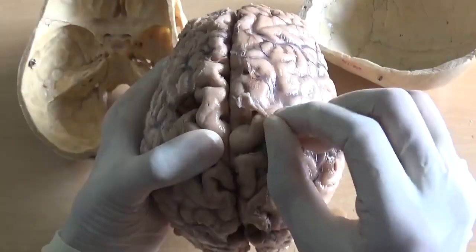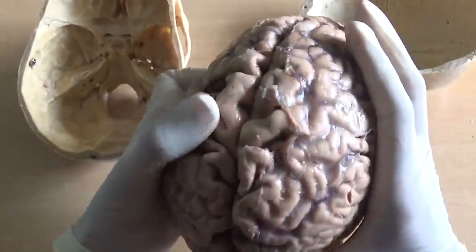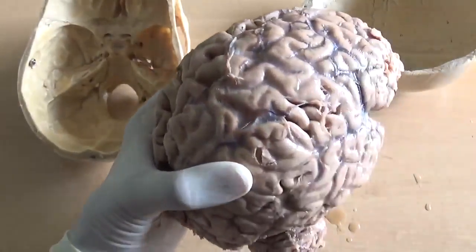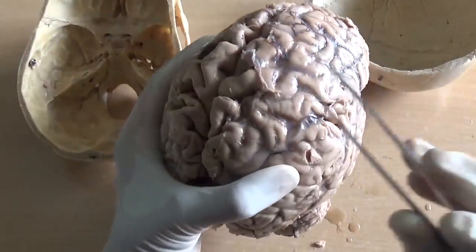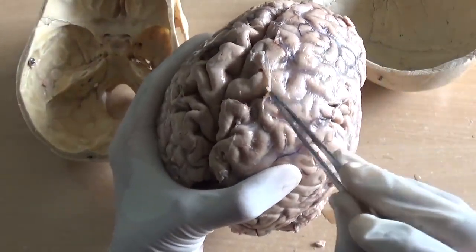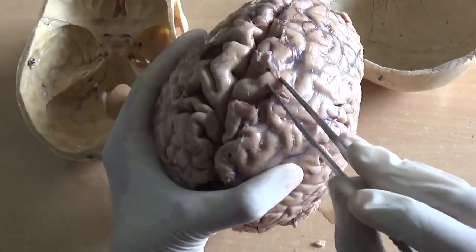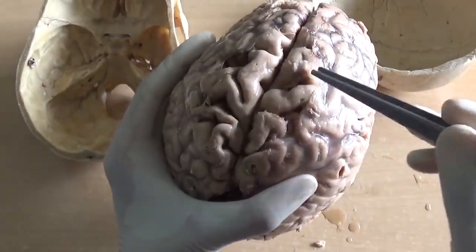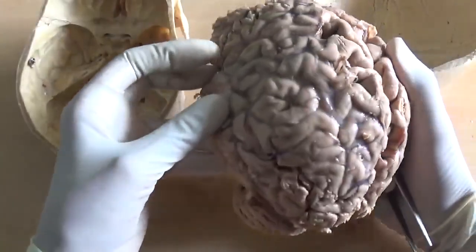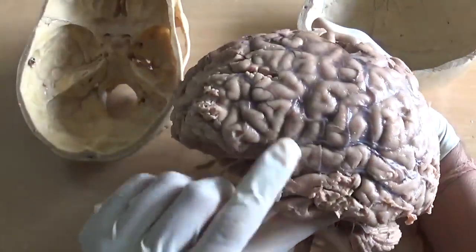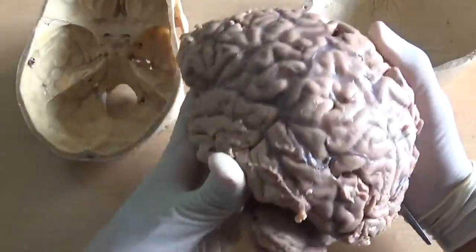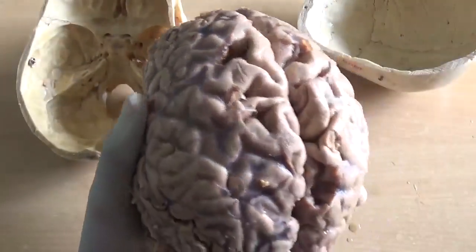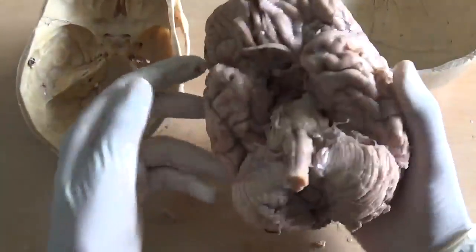Now as I told you, we have removed the dura, so what we see is a thin pia mater all around covering the brain. Say, this is the pia mater, and some of the blood vessels, cerebral blood vessels, are visible from the surface. Say, this. Now let's see some of the measurements of the brain.